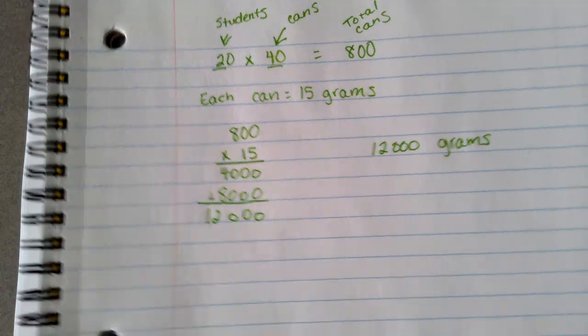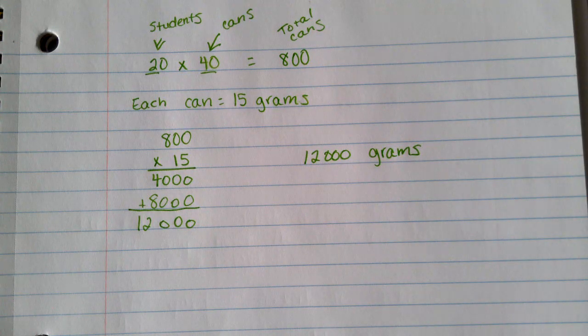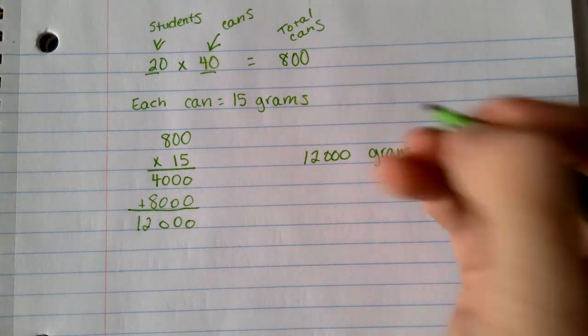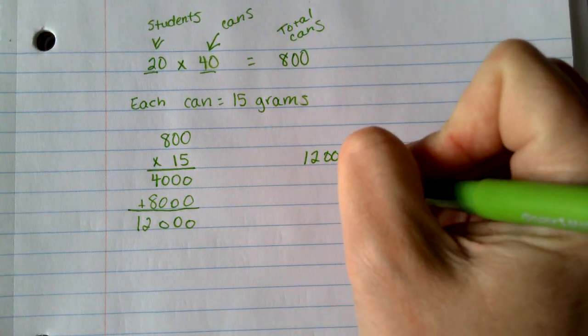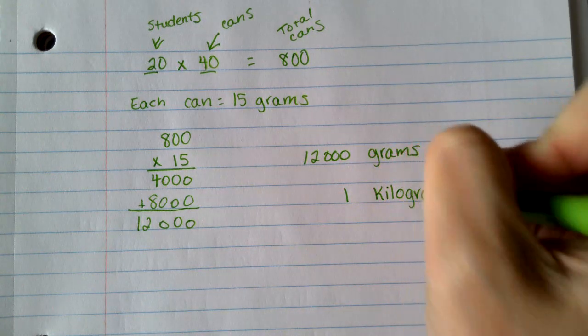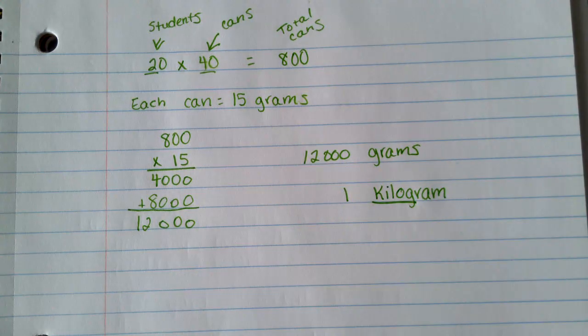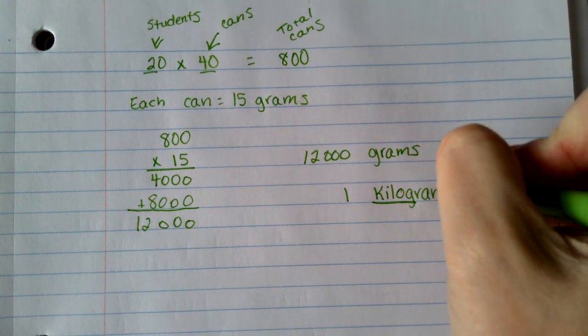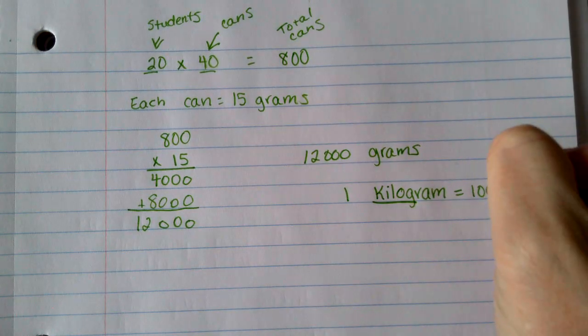Now, the question asked me to solve this in kilograms. So I have to go from 12,000 grams to kilograms. And I'm thinking back to my King Henry died drinking chocolate milk. And I know that for each kilogram, I know that that prefix kilo means 1,000. So 1 kilogram equals 1,000 grams.